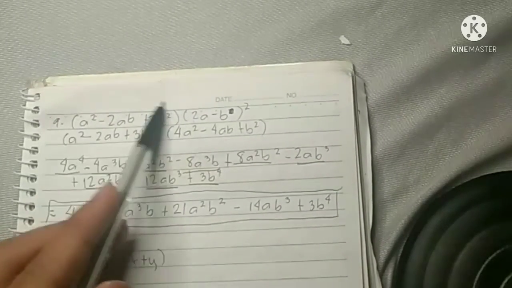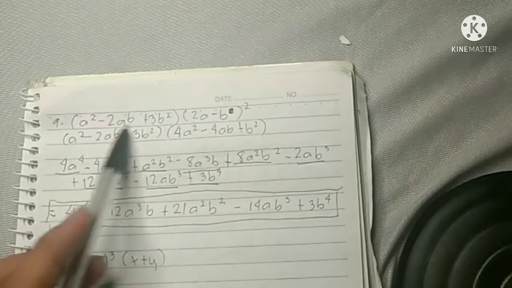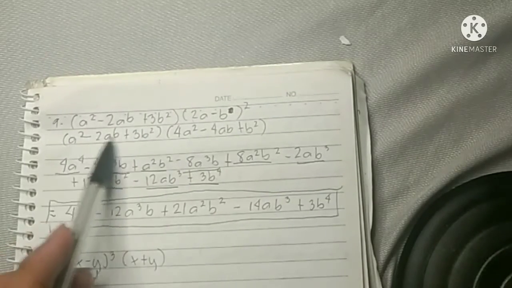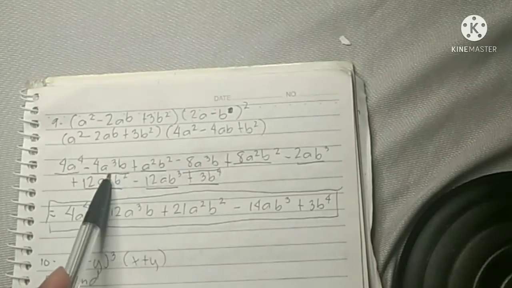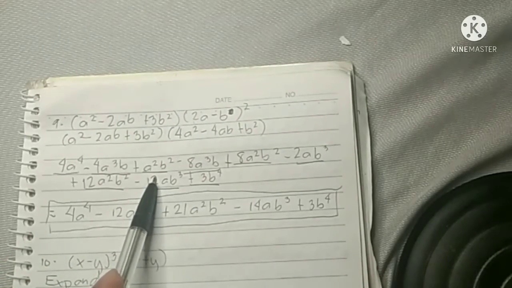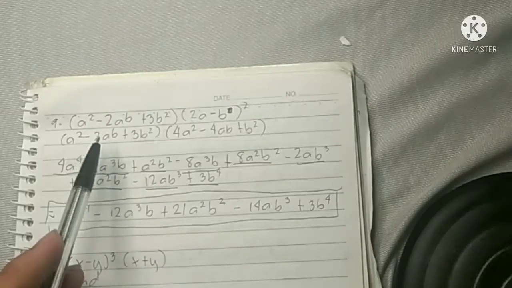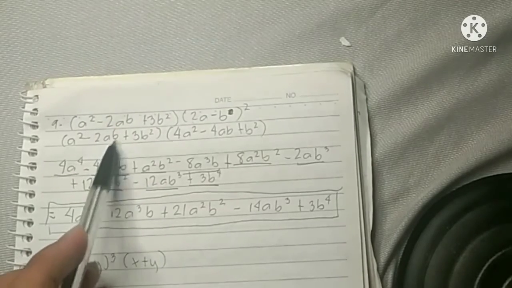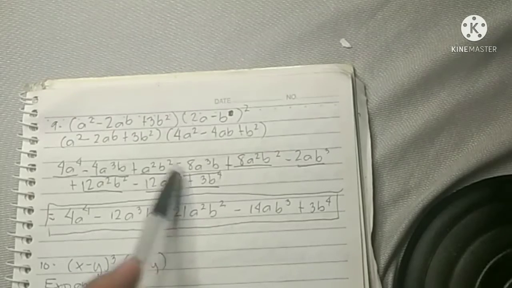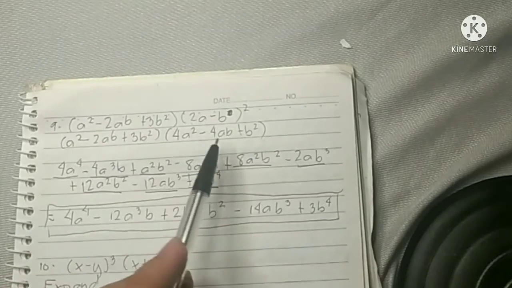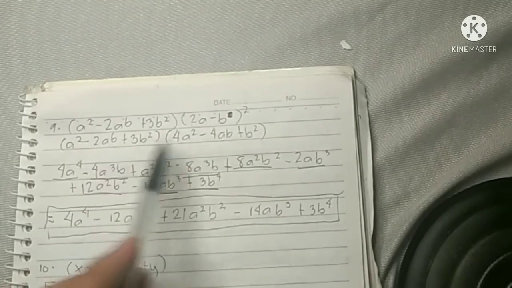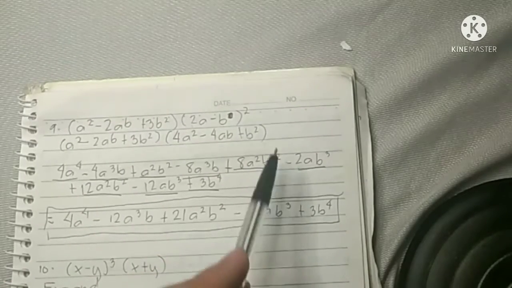So now we can multiply. a squared times 4a squared is equal to 4a raised to 4. Then a squared times negative 4ab is negative 4a cubed b. Then a squared times b squared is equal to a squared b squared. We multiply the negative 2ab to 4a squared and we will get negative 8a cubed b. Then negative 2ab times negative 4ab is positive 8a squared b squared. Then negative 2ab times b squared is equal to negative 2ab cubed.